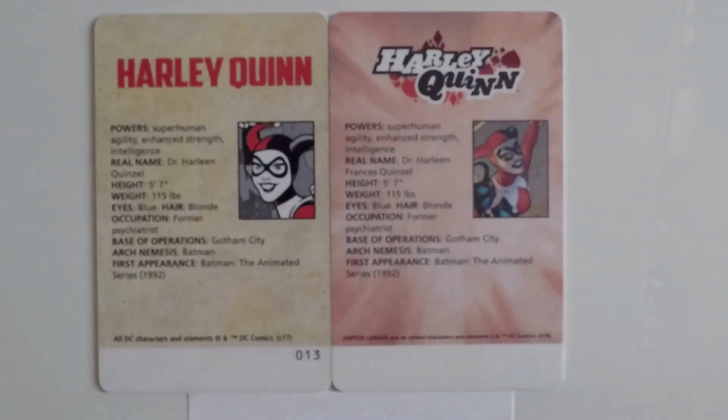Let's move to the back. Let's see. Superhuman agility, enhanced strength and intelligence. A little bit of difference between the real names between Series 1 and Series 2. Series 2 has added her middle name Frances. No changes in length here. And her arch nemesis is listed on this one, listing Batman, which makes you wonder why the Batman card just didn't list 2 arch nemeses. Whatever. This was card number 13.